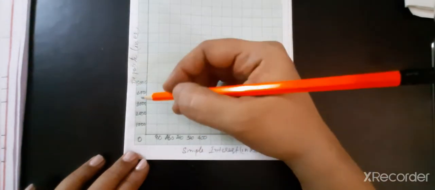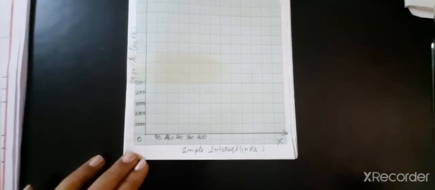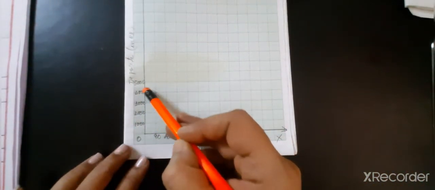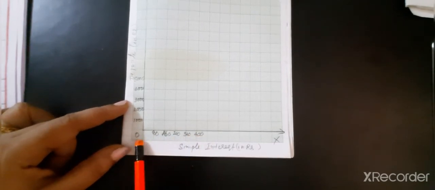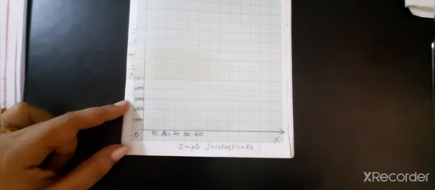Now children, I have marked simple interest along the x-axis and deposit along the y-axis. Here 1000, 2000, 3000, 4000 up to 5000 I have taken. That is, 1 unit equal to 1000 on the y-axis and 1 unit equal to 80 rupees on the x-axis. Origin is 0. So what is the scale?